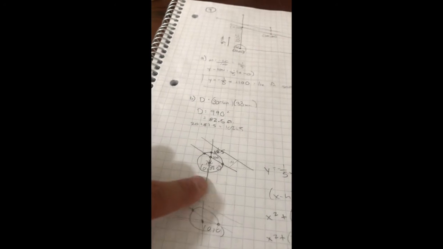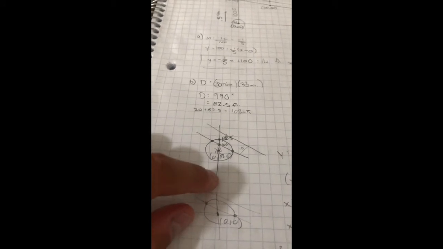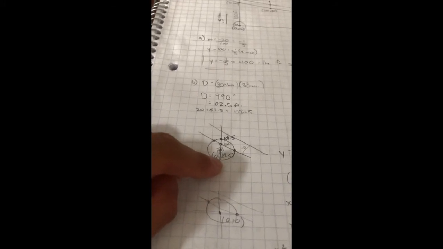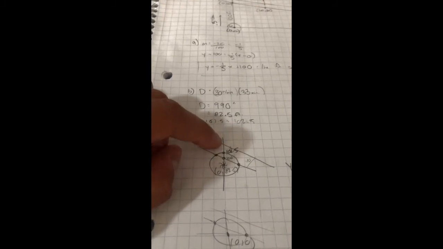Then I drew up a new sketch where the sprinkler has now traveled 82.5 feet along its path, so now it's at 0, 82.5. Knowing that the radius is 20, the northern edge of the sprinkler is going to be at 102.5.